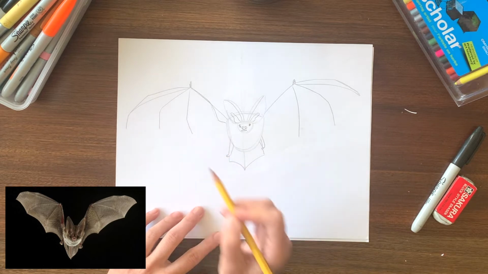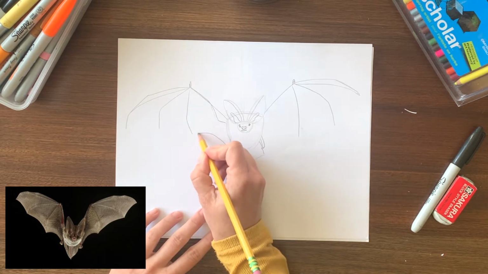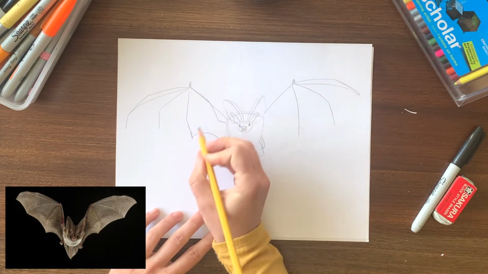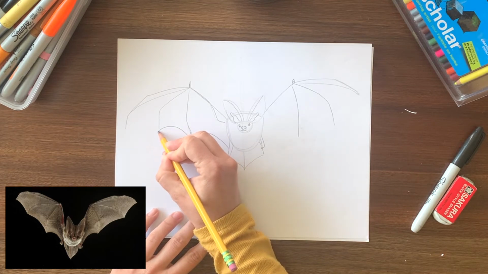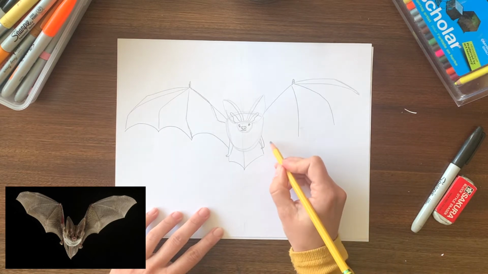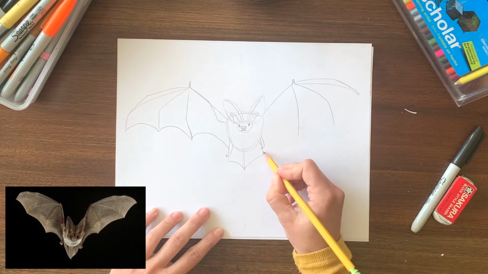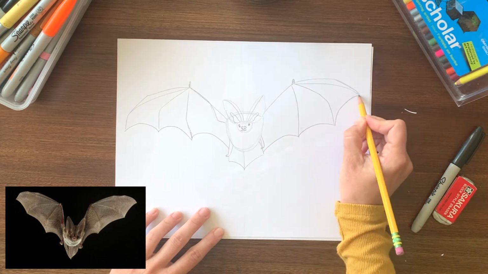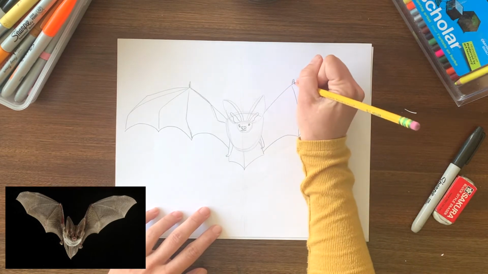Now I need to do these bumpy lines underneath the bat's wing on the bottom to connect those skeleton bones together. Okay, so there's a bump, another bump, and another bump. Okay, and that's the bottom of my bat's wing. I'm going to repeat that same thing on this side. So bump, another bump, and a third bump. Okay, and that's really kind of the basics.